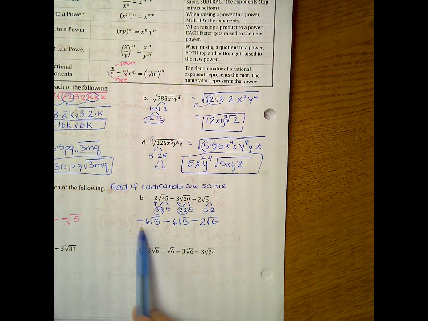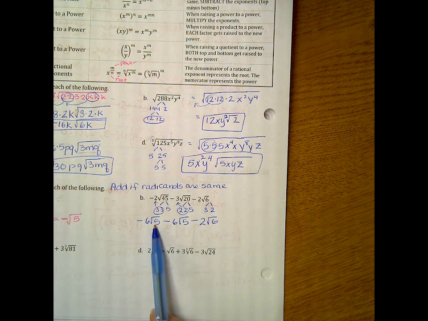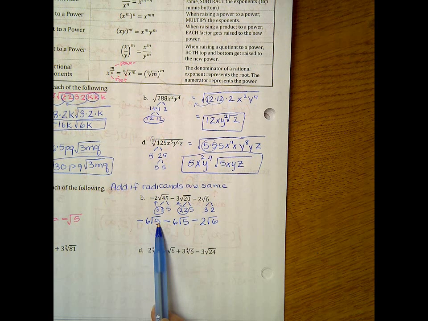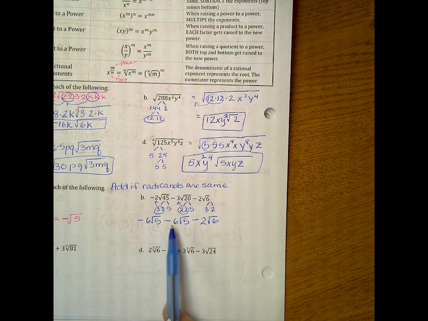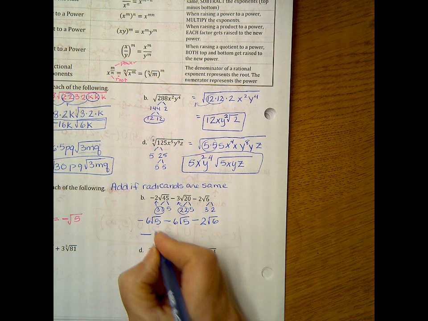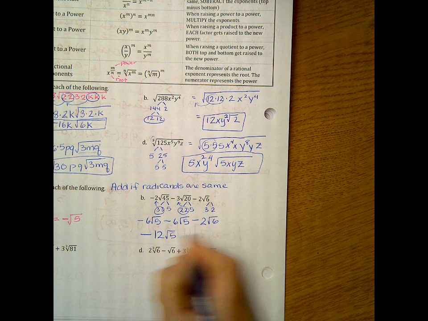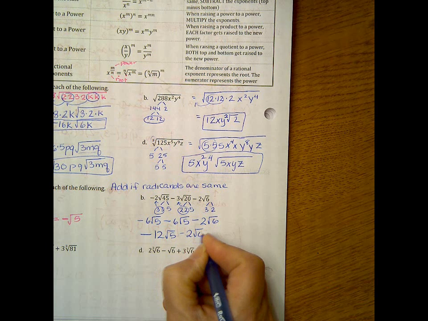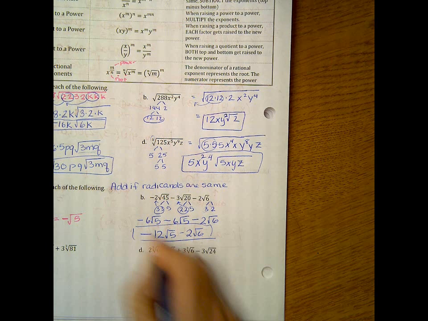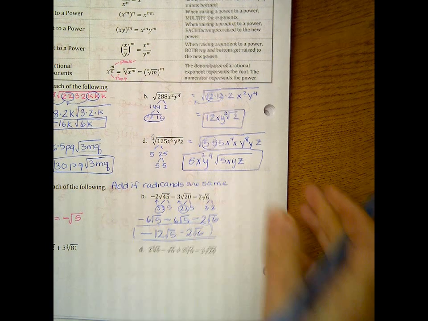So remember, we can only combine like terms, and like terms in this situation would be the same radicand. So negative 6 and negative 6 root 5 would be negative 12 root 5. And then you have minus 2 root 6. There we go. Cannot combine these unlike terms.